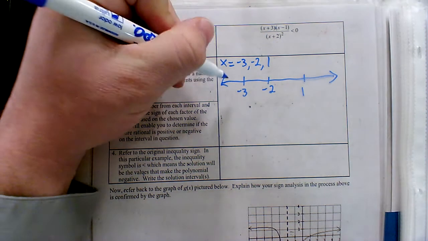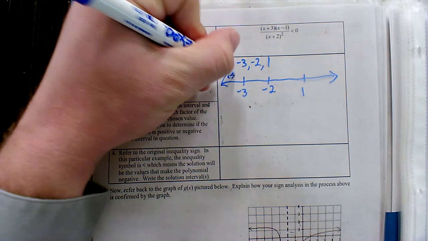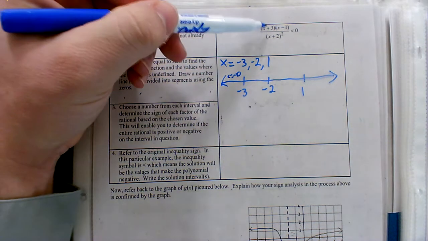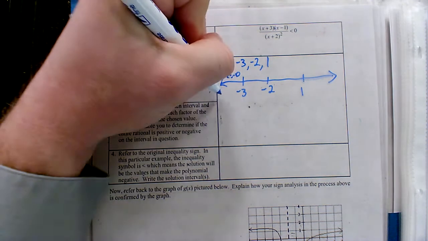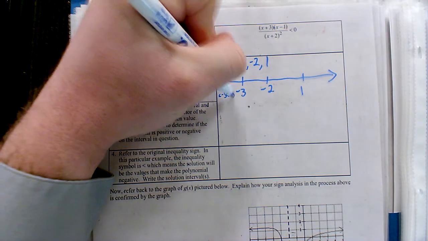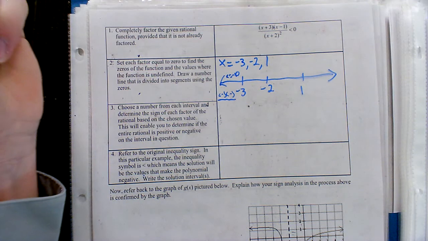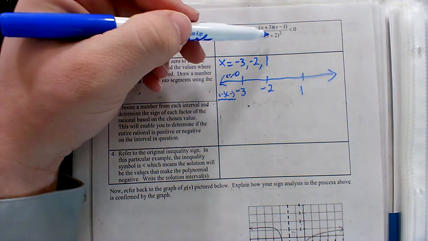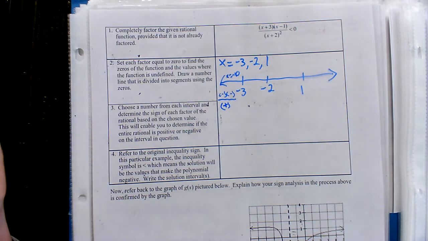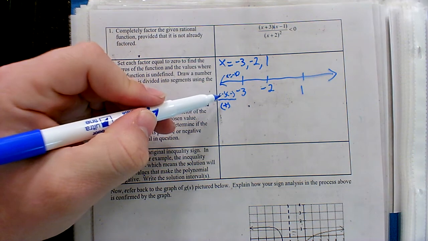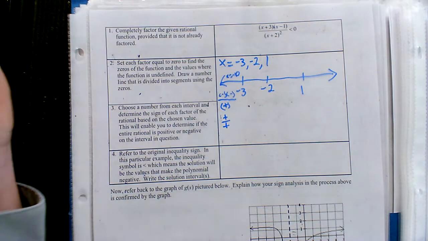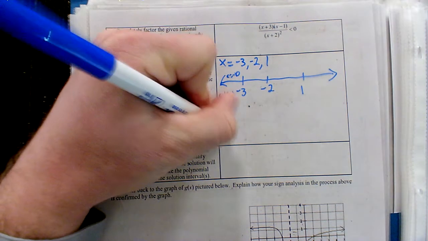So if we do the first one together to remember how to do it, let's say x equals negative 10. That's within that interval here. So if I plug in negative 10 to the original, negative 10 plus 3, well, that would give me a negative for the first one. Negative 10 minus 1 would give me a negative for the second value. And on the bottom, I would have negative 8, but it's squared. So on the bottom, I actually get a positive. On the top, a negative times a negative is a positive. And a positive divided by a positive is a positive number.